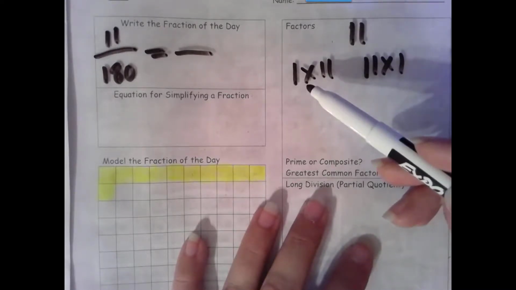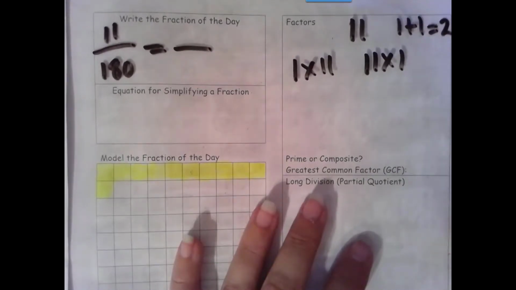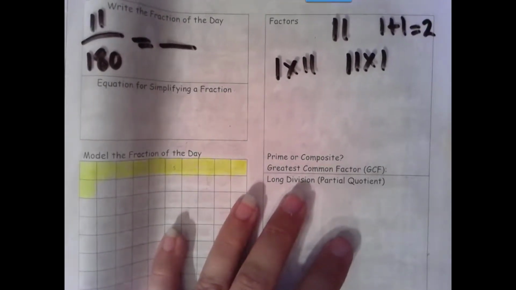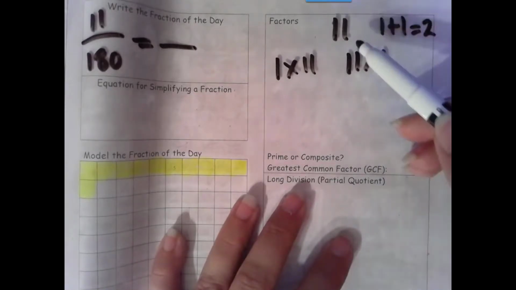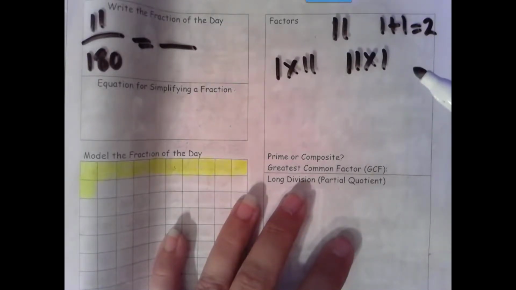So after 1, the next odd number is 3. The rule for 3 is that we add the digits together. 1 plus 1 equals 2. 2 is not a multiple of 3, so 3 is not a factor. We try 5. That's our next odd number. The rule for 5 is that it ends in a 0 or 5. It ends in a 1, so 5 is not a factor.